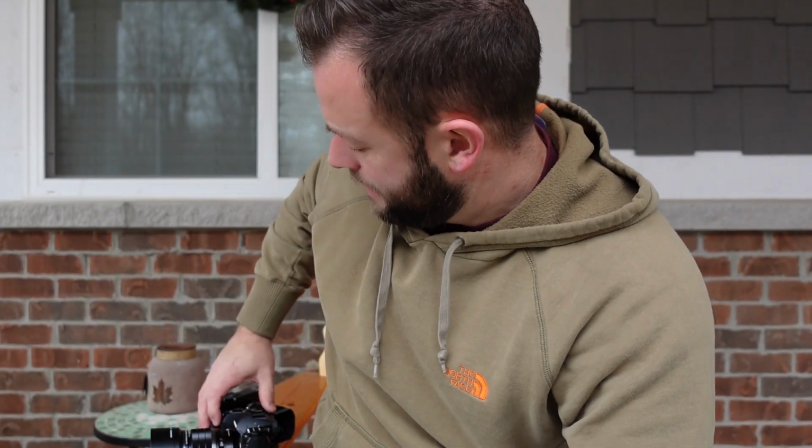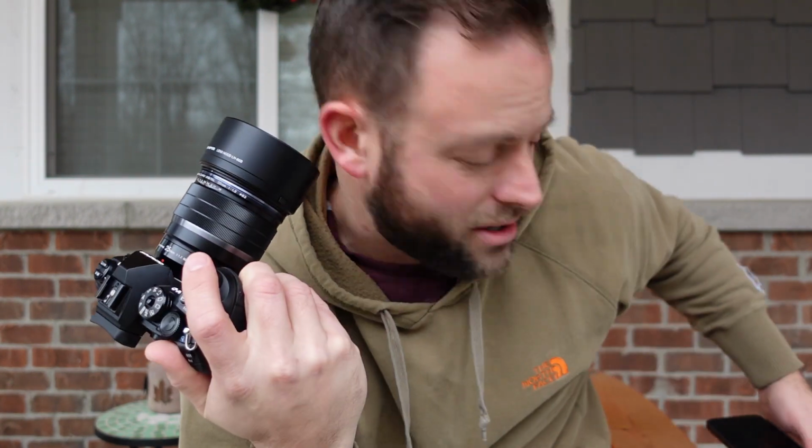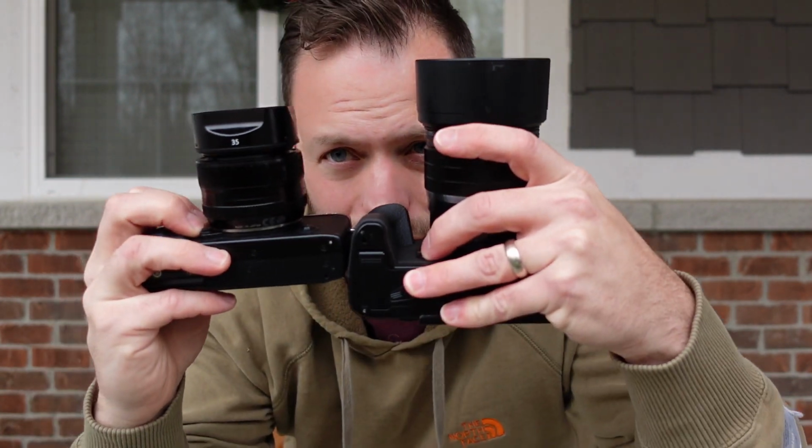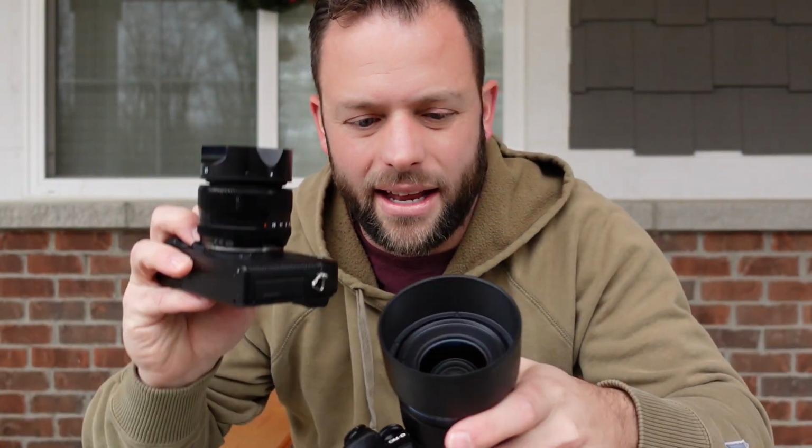So yeah, again, this lens used is probably like $700, $800 used. This one's like 400 used, 500 used, I don't know, depends. So it's actually a cheaper lens, and it's a smaller lens too. If you guys look at the two, I got lens hoods on, but it is a smaller lens. So all that stuff comes into play.